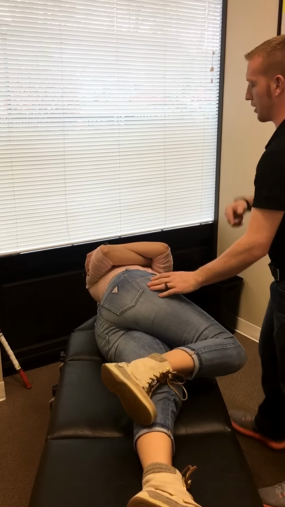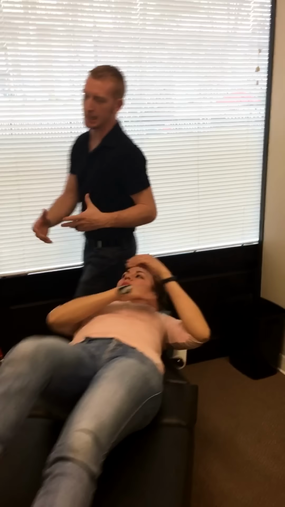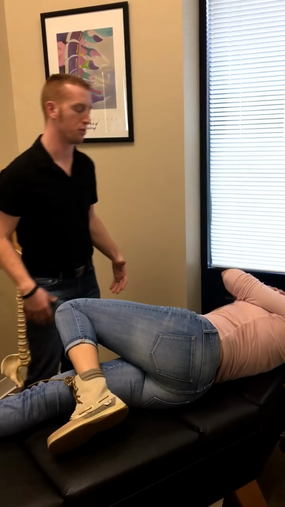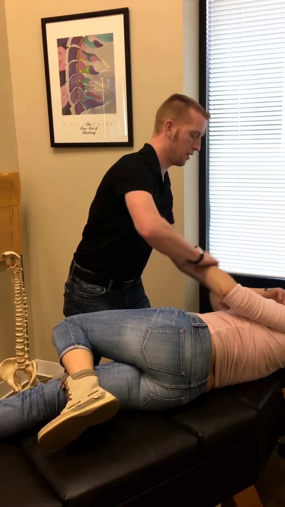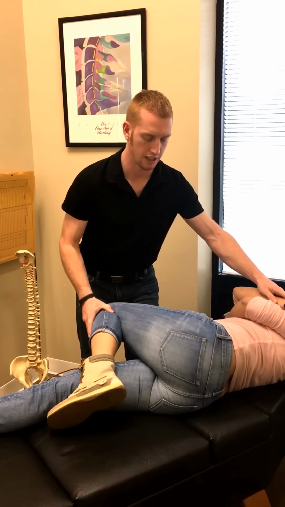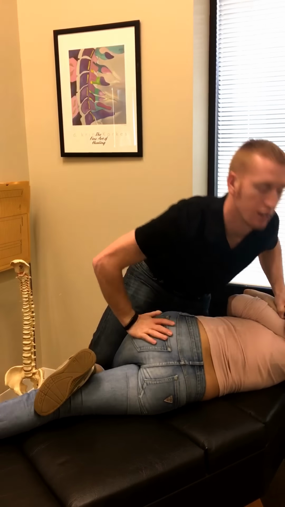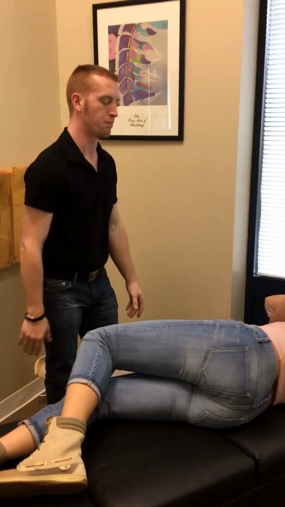Now I'm going to have you flip over to the other side. Being that the hips are connected, you want to make sure you're adjusting both so that they're both moving properly and correctly. So let's switch those there. Good, just like that. Leg goes over, hand here. Awesome. And I'm going to have you lay on your belly.